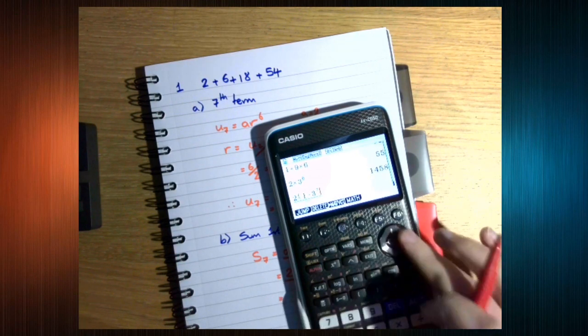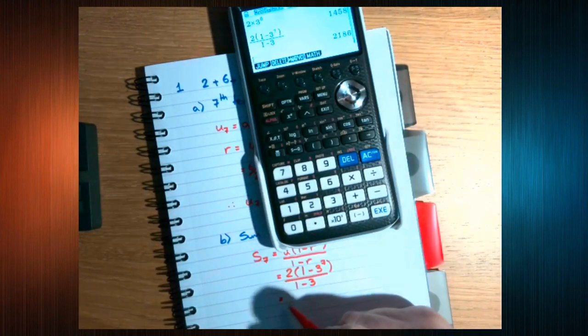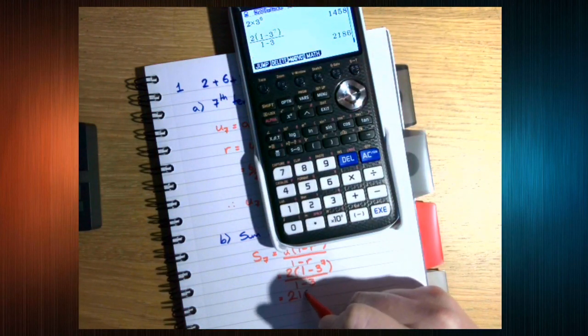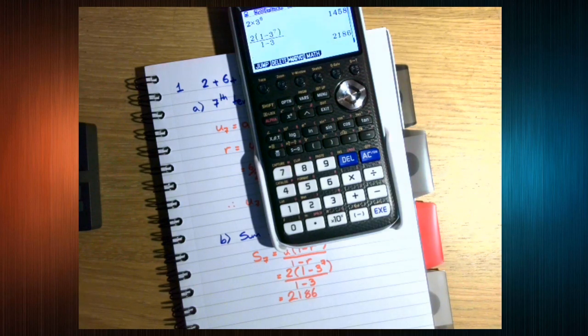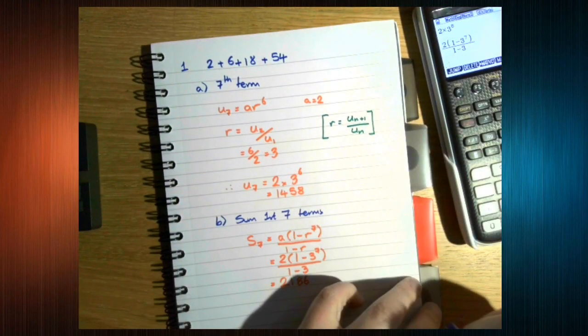Type it in the calculator, and we get our answer, 2,186. So not too tricky.